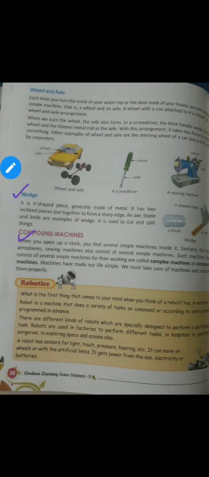Like suppose a car, or an aeroplane. All these devices consist of many simple machines put together, and then we get a big device which makes our work easier. So this is the end of the chapter.